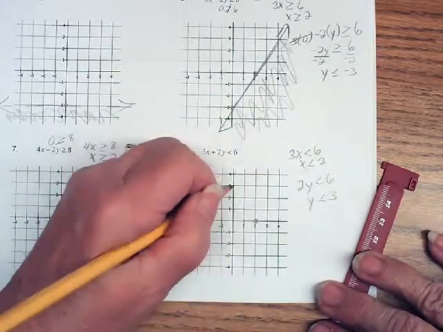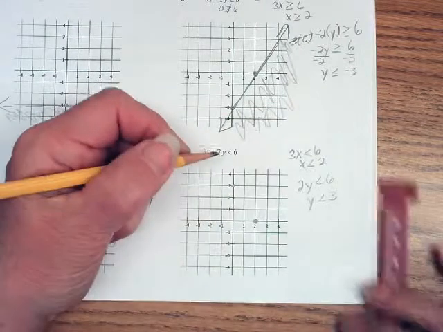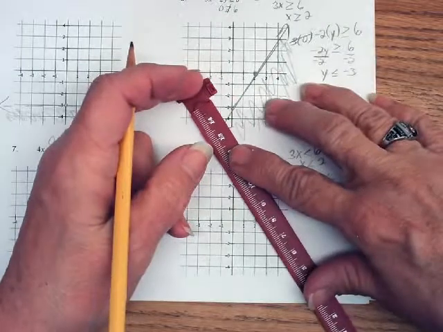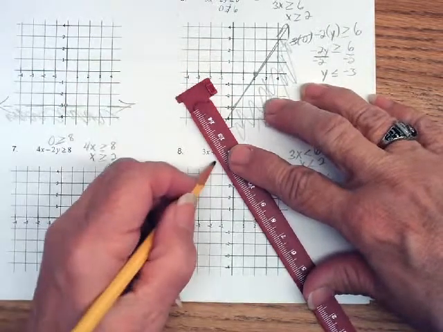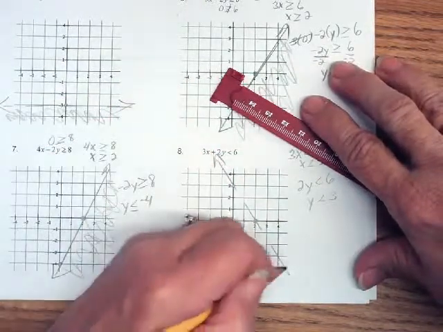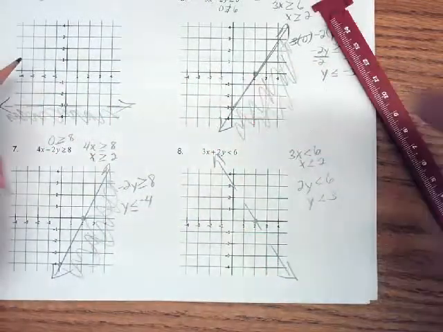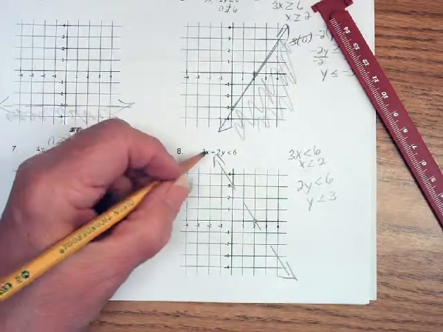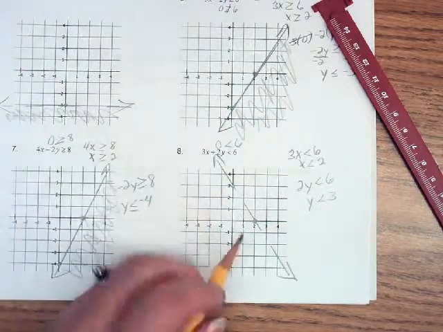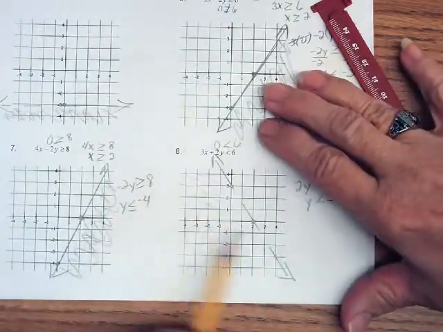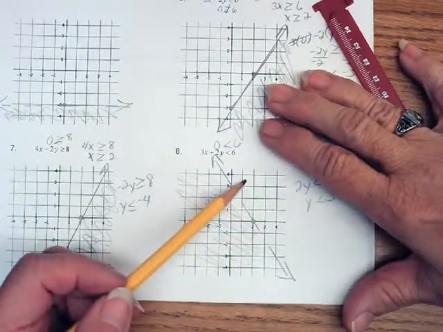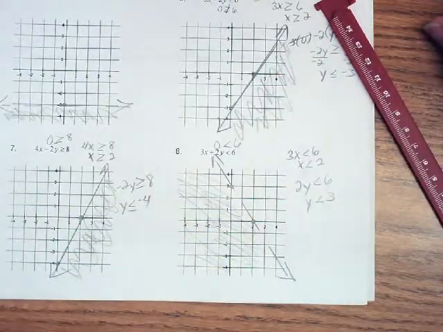So it's going to be up here on the y-axis at number 3. Because it is less than and not less than or equal to, our line will be a dashed line, just like that. And it goes in both directions forever. Let's see if our point works. 0 plus 0 is less than 6. Yes, that works. So that means that the numbers on this side of the line are part of the solution. And the ones on the other side are not.